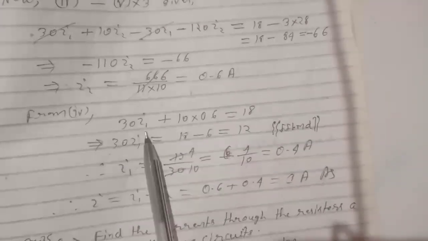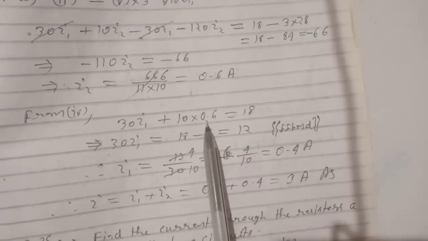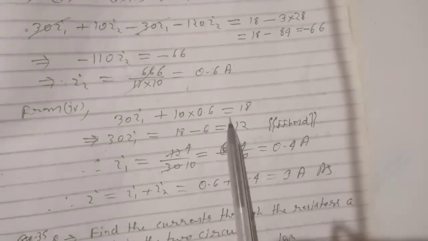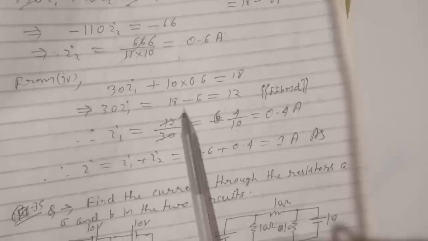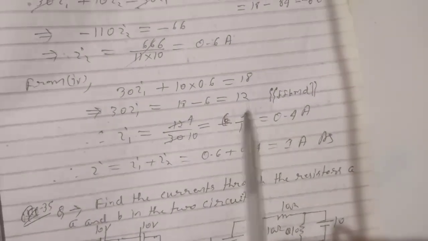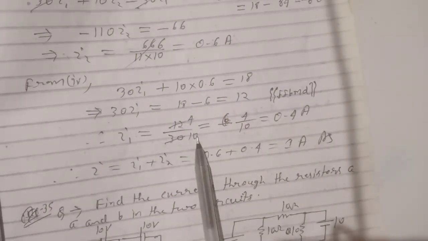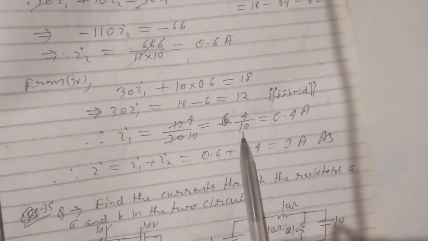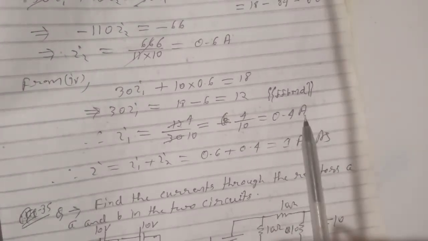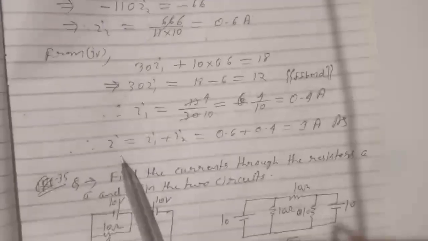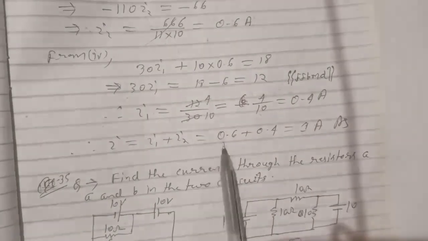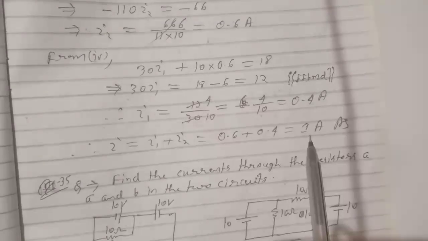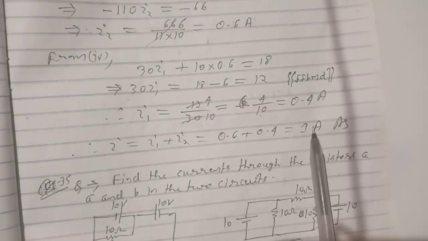Again from 4, 30I1 plus 10 into 0.6, because putting the value of I2, 0.6, equal to 18, or 30I1 equal to 18 minus 6 equals to 12. Hence I1 equal to 12 by 30, equal to 4 by 10, equal to 0.4 ampere. Hence I equal to I1 plus I2, 0.6 plus 0.4 equals to 1 ampere. Answer.